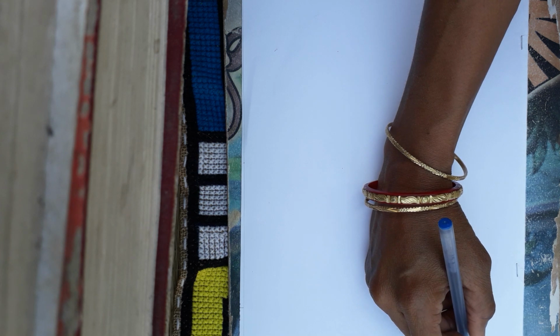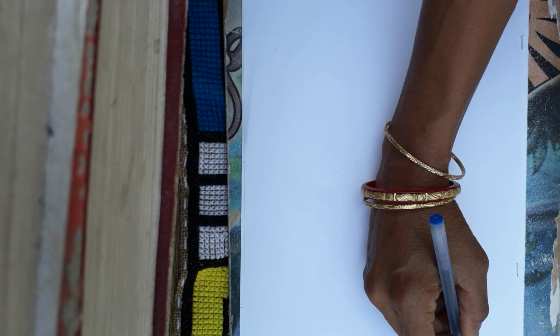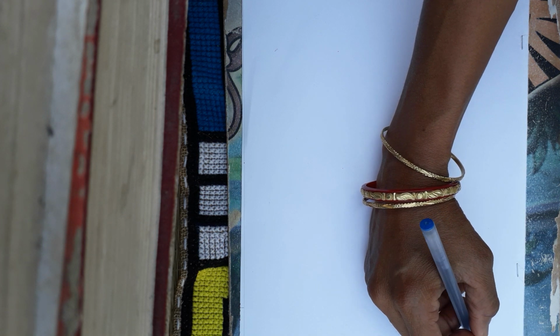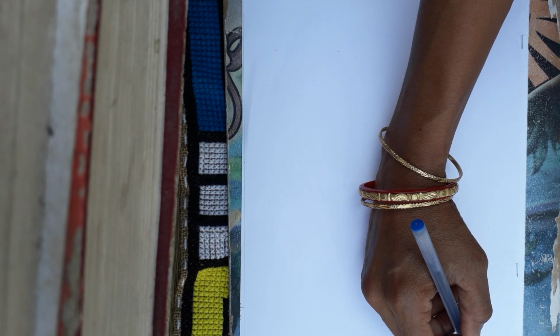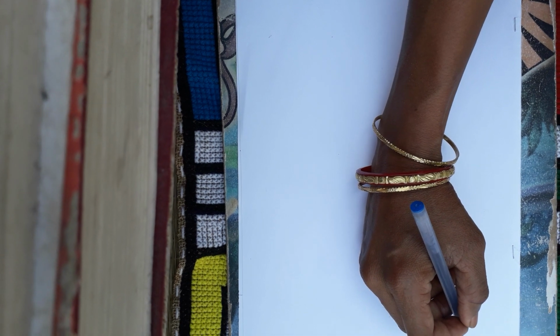Sample mean. In the previous lecture, we saw the sampling distribution of the sample mean when the population is normally distributed.